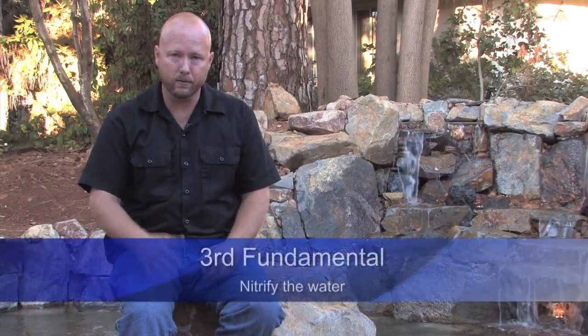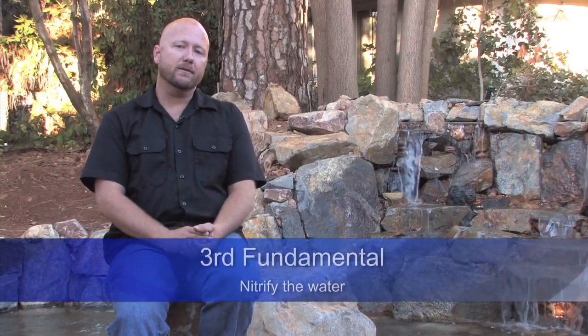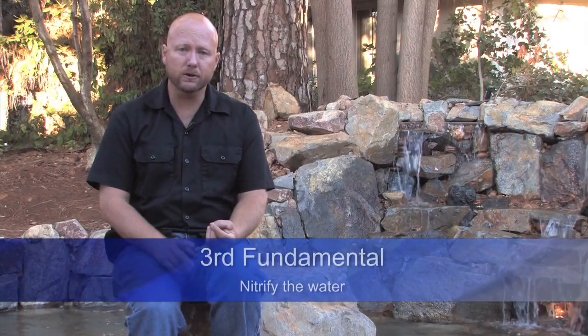And the third fundamental is, of course, filtering the water, or nitrifying is what I would say. So the third fundamental, nitrifying the water as a biological filter. And some people do it through upflow systems. Some people do pressurized systems. Some people do a combination of both. So those three fundamentals will always be incorporated into the design.